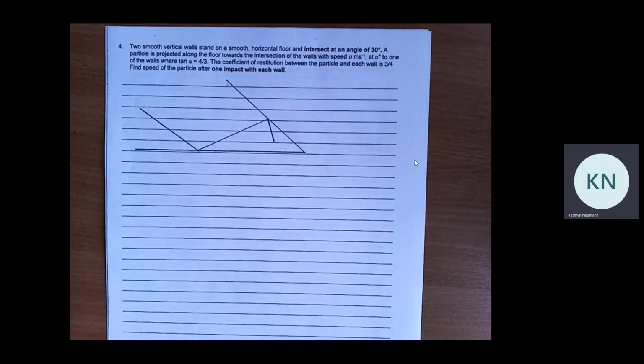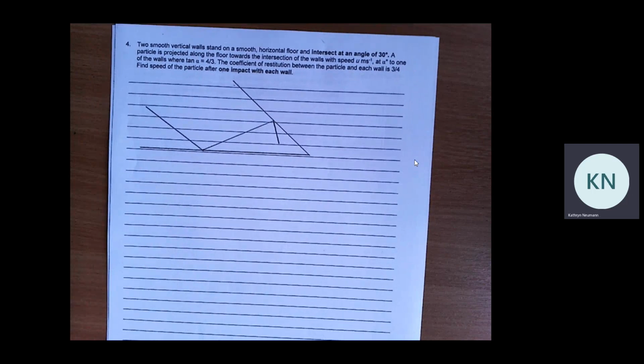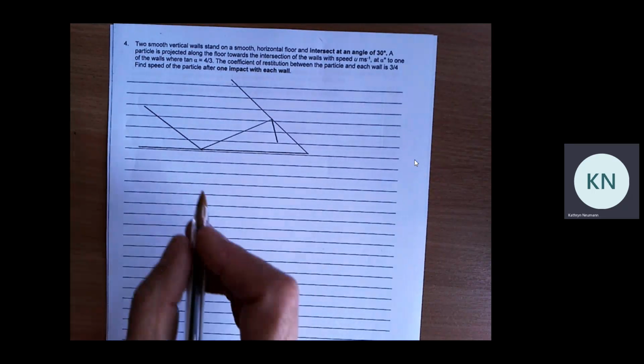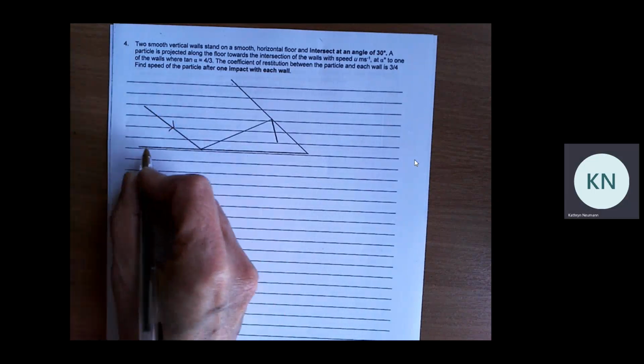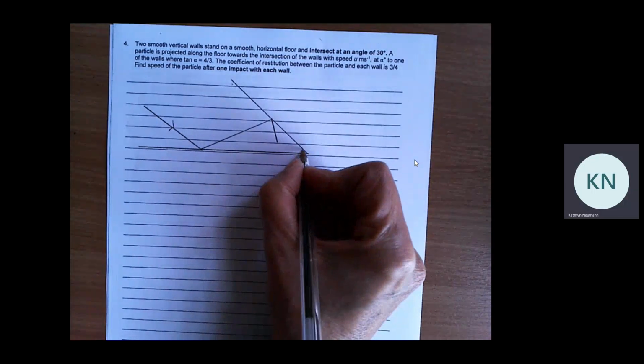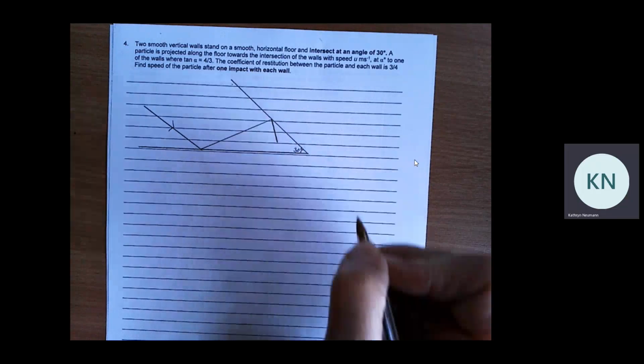So you need to be able to manage this. You need a really large clear diagram where you can mark in all the velocities very clearly and think about what your angles are. So we've got the two walls like this, and this is 30 degrees between the two walls.